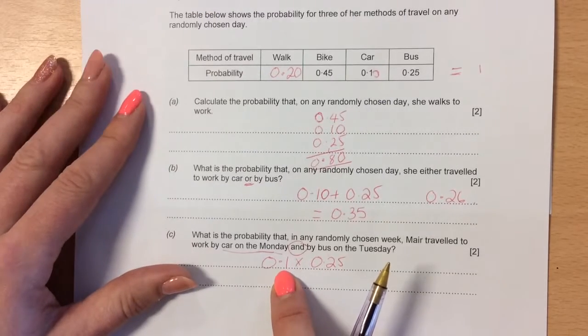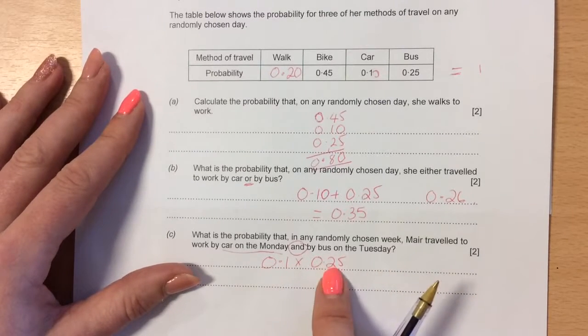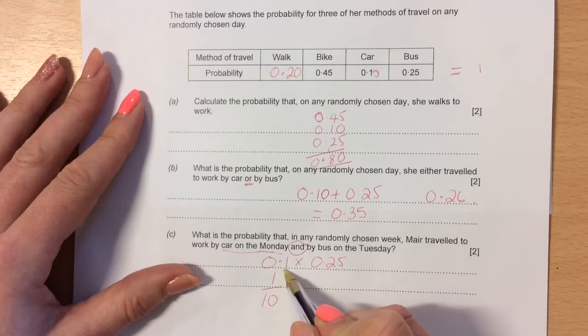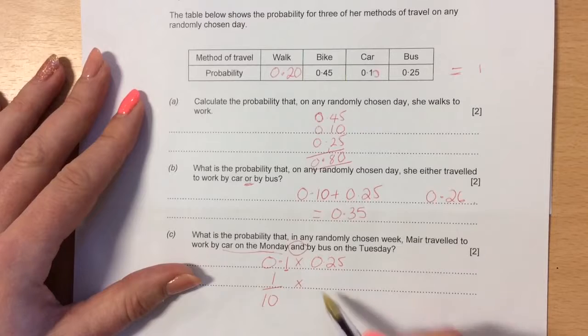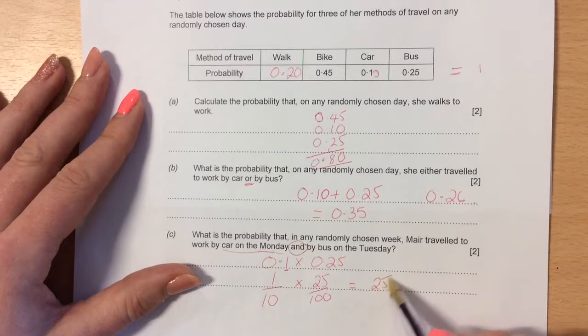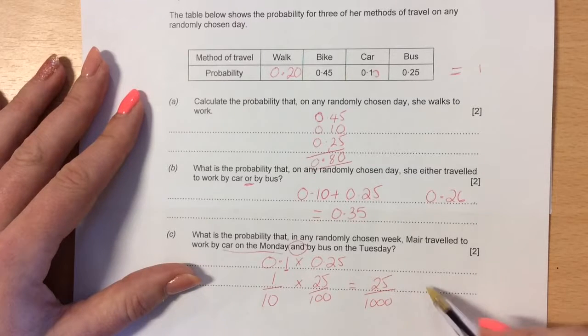The best way to do this is to convert these both values into fractions. So 0.1 is 1/10, because this 1 is in the tenths column, and we're going to multiply that by 0.25, which is 25 over 100. When we multiply fractions, we multiply the top numbers, so 1 times 25 is 25, and 10 times 100 is 1,000. Now expressed as a decimal, that would be 0.025.